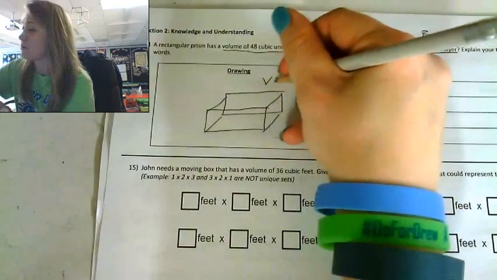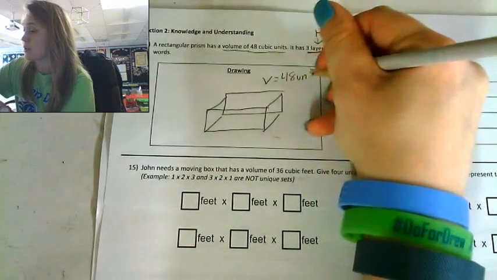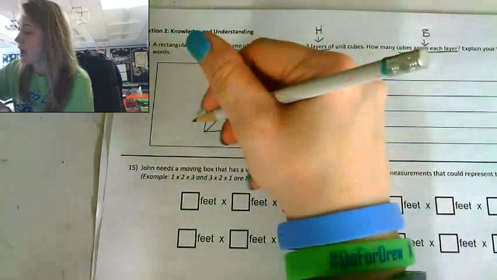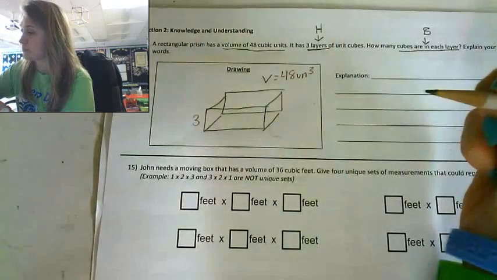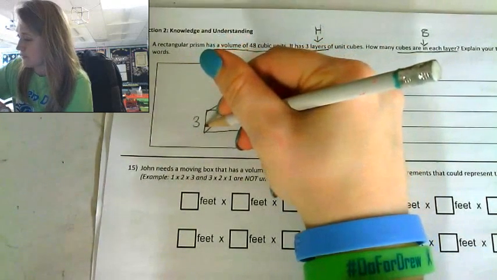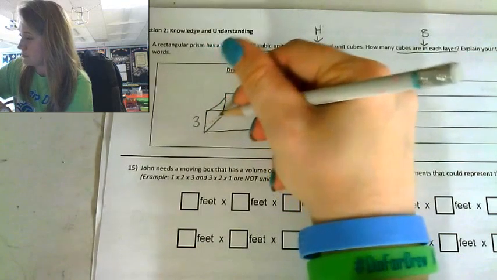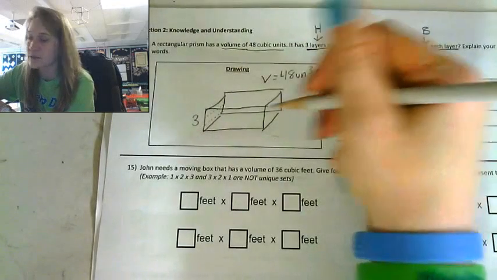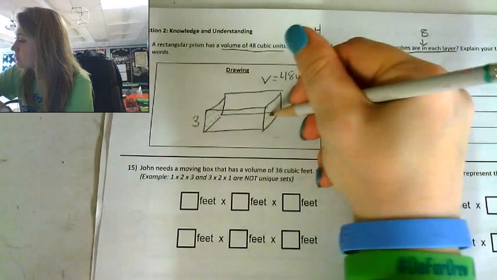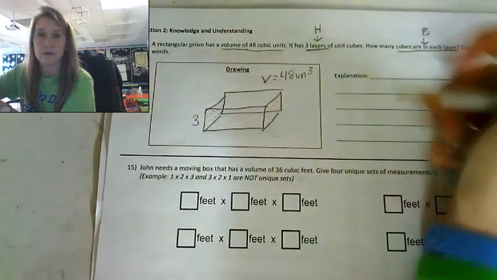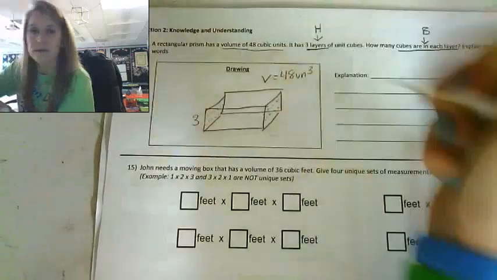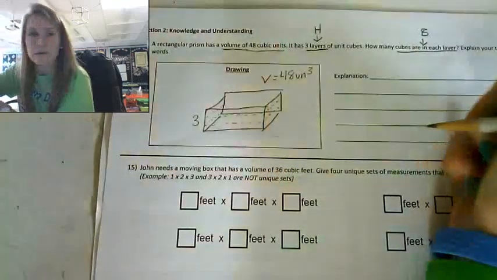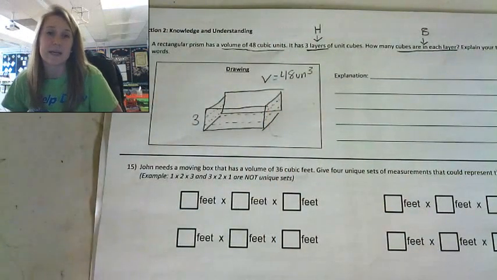All right, and then the volume is 48 units cubed. It has 3 layers, right? So my height is 3. So let's see if I can show that. There's 1 layer, 2 layers. So that kind of shows 3 layers. Maybe I'll show it over here. Can you kind of see that? There's my other layers. All right, so I'm showing 3 layers as best that I can.